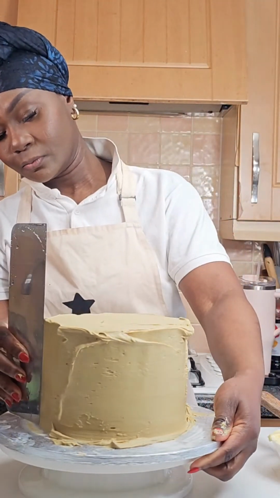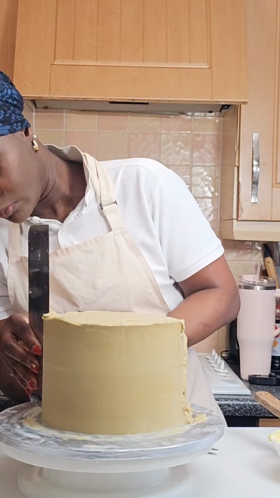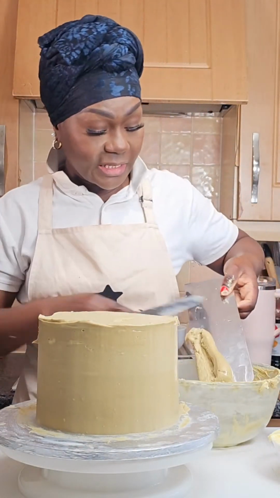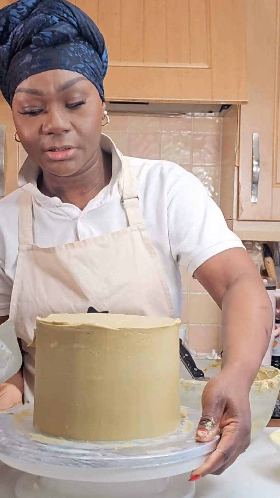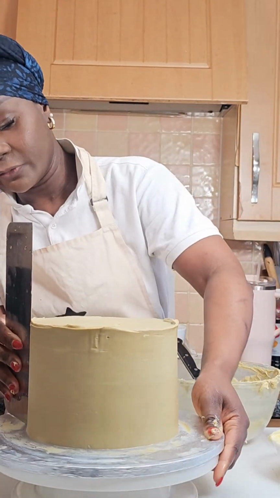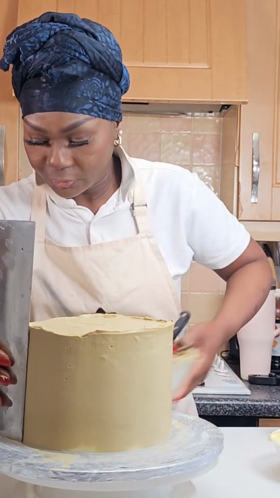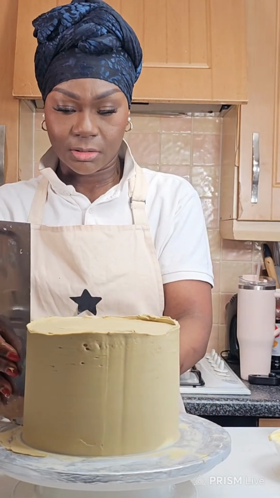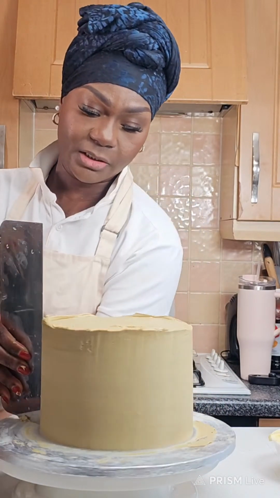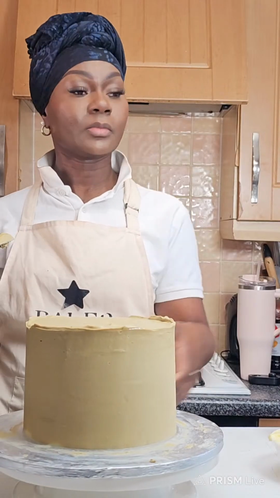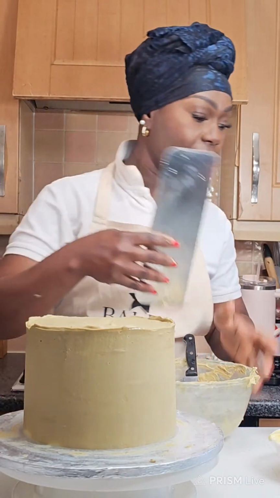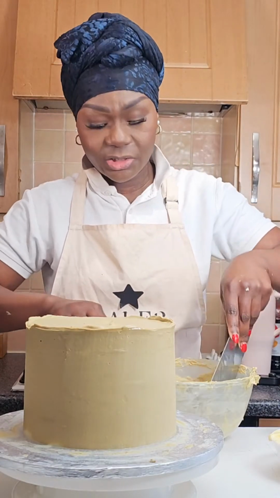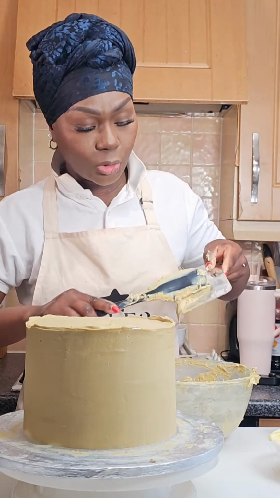You will see that I'm doing the scraping in small bits instead of going for the full-on scrape. Working in a space where you have a small workspace. Okay, so that's the cake, right? So at this point, the scraping and the size of the cake is done, but I'm going to go around it just so that I can achieve some dimension and make sure I have a polished look to the cake.